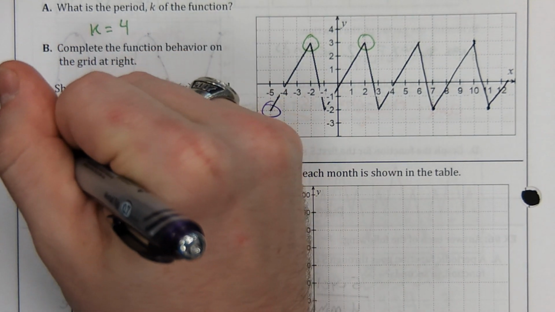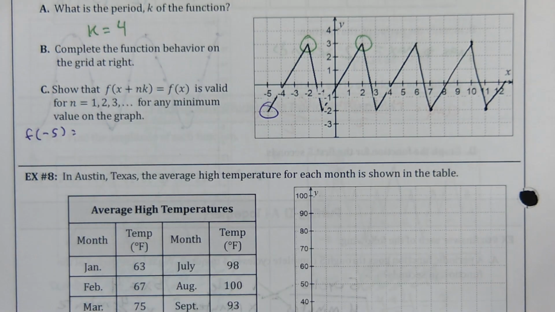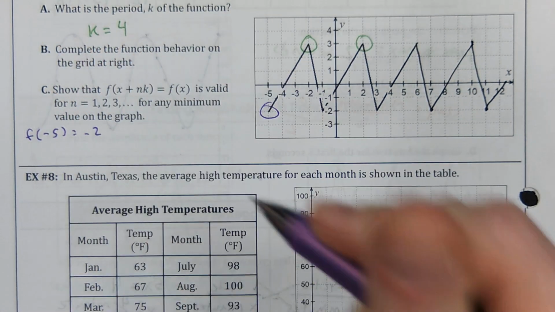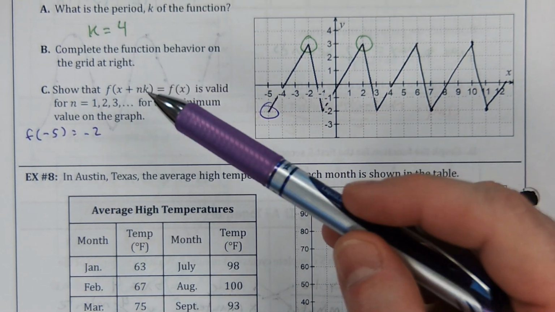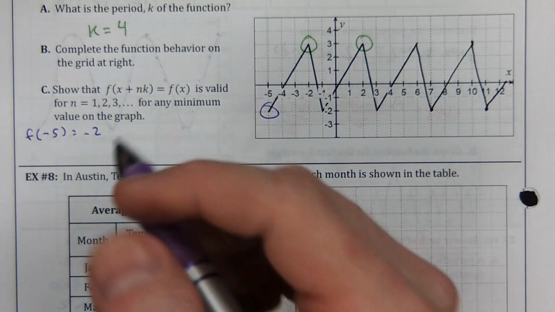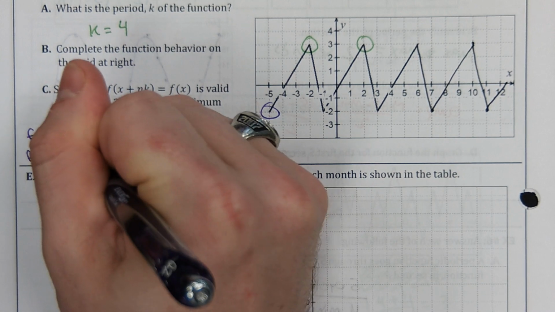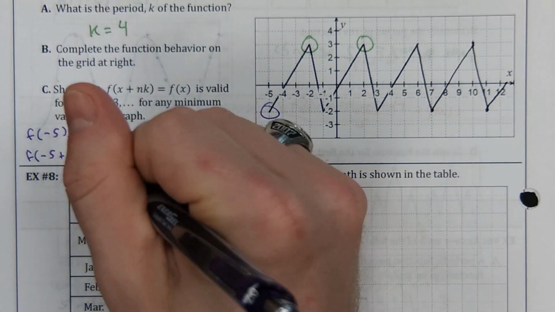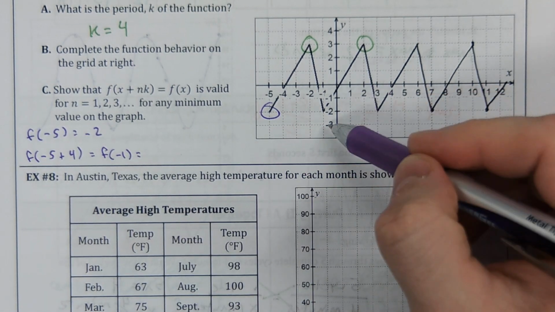We know f of negative 5 equals negative 2. We're now going to just add k to it until we run out of graph. So f of negative 5 plus 1 multiple of 4, that's f of negative 1. Oh, look, there it is again.